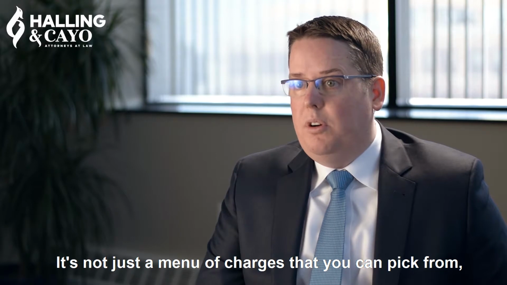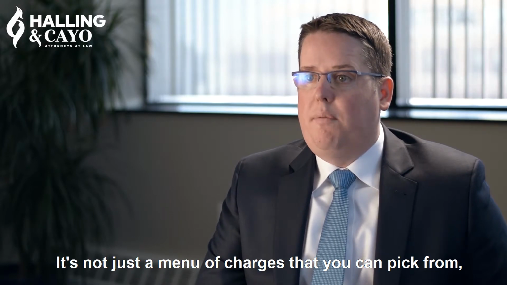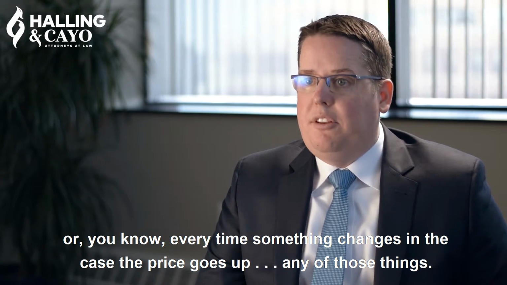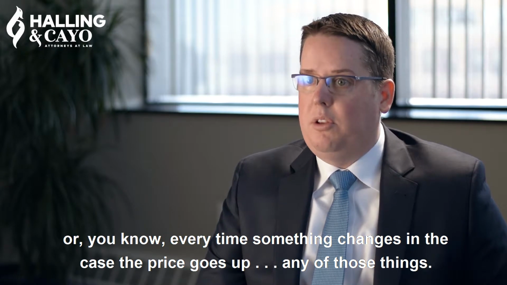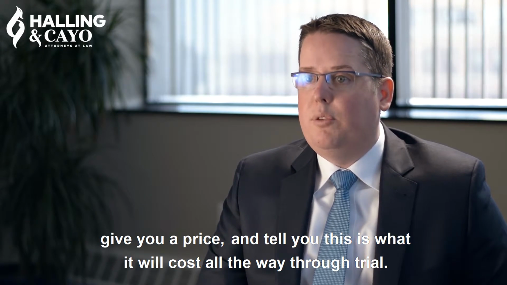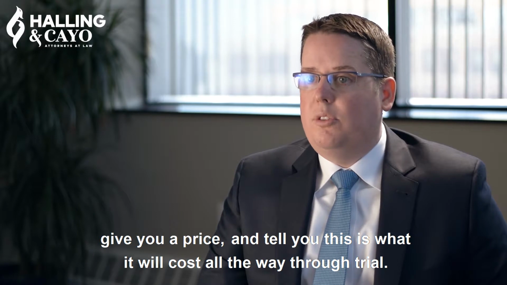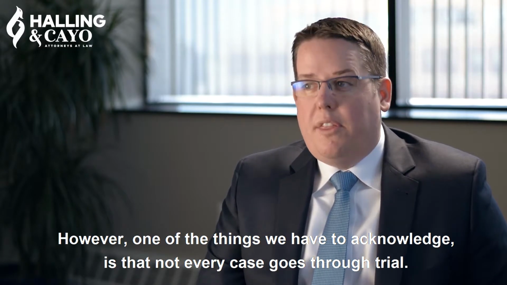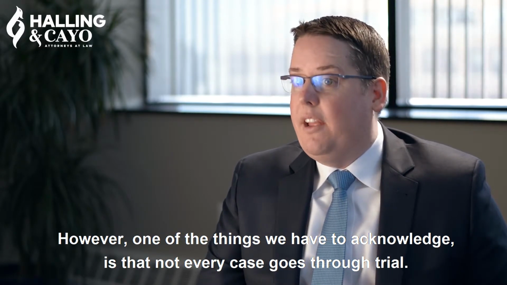It's not just a menu of charges that you can pick from, or every time something changes in the case, the price goes up, any of those things. We're going to set parameters, give you a price, and tell you this is what it'll cost all the way through trial. However, one of the things we have to acknowledge is that not every case goes through trial.